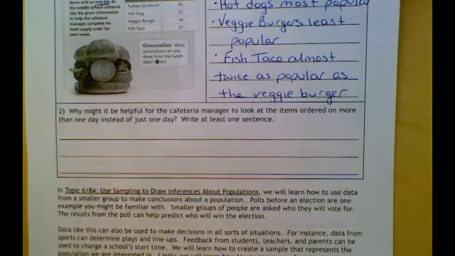Why might it be helpful for the manager to look at more than one day? So he's got the data for one day, but we don't have any information about if it's the same every day.